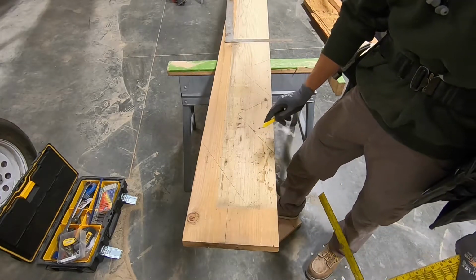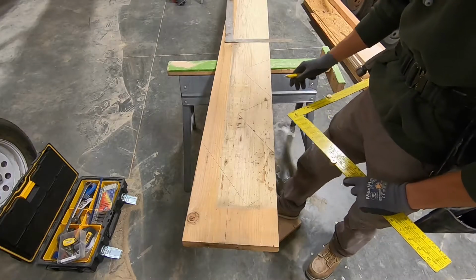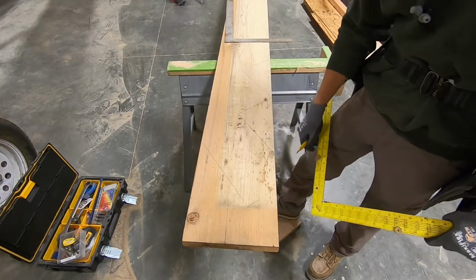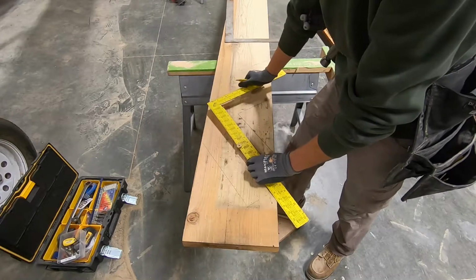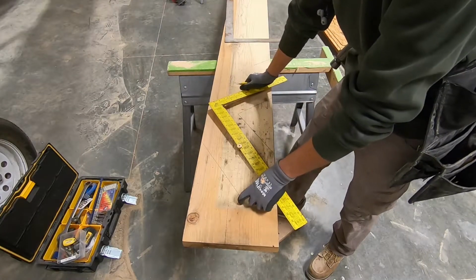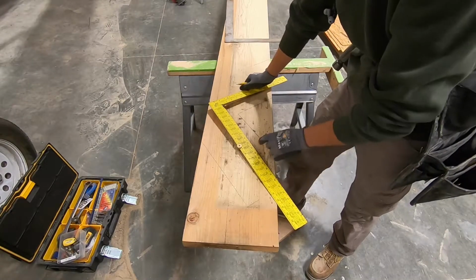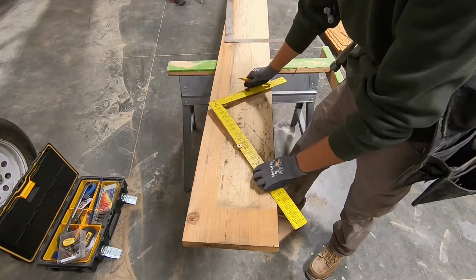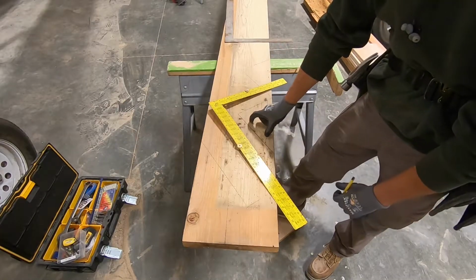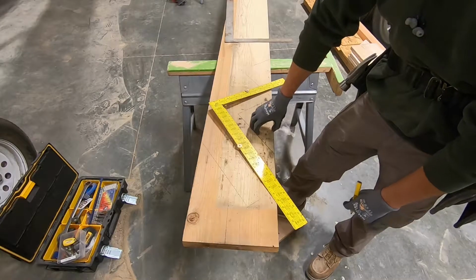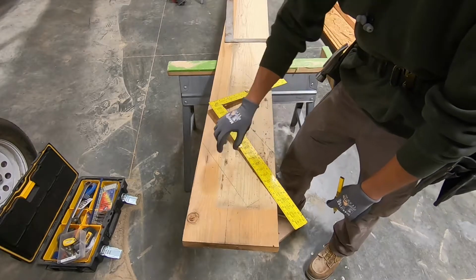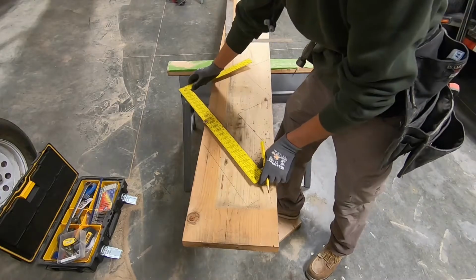Now what screws most people up is, let's say this is my bottom tread. You have to remove the thickness of what your stair tread is going to be off the bottom riser. I'm going with 1.5 inches. I'm just going to have 2x12s as my treads, so I need to remove 1.5 inches off the bottom.